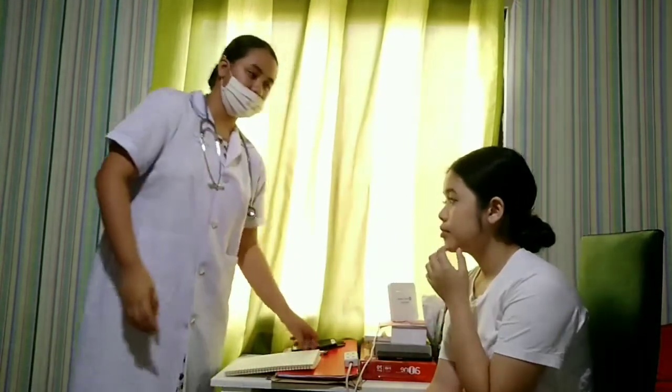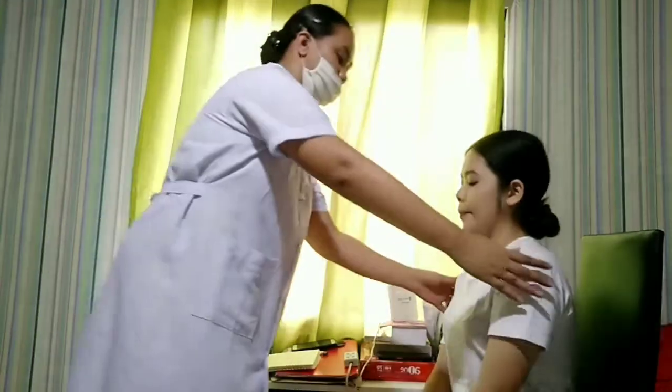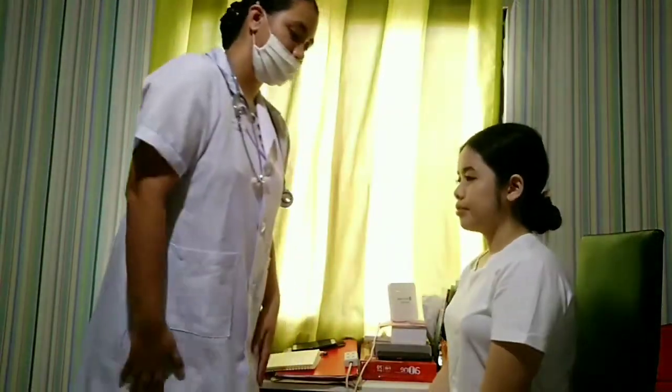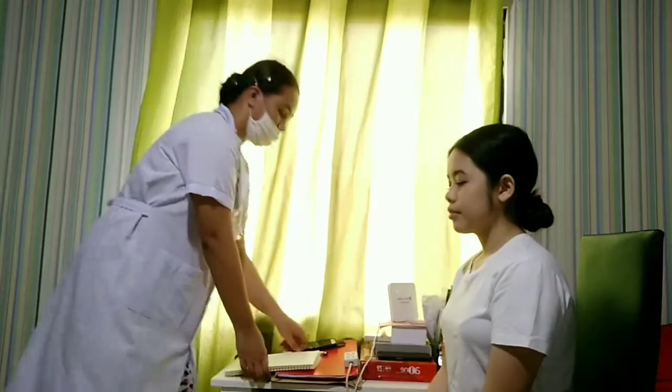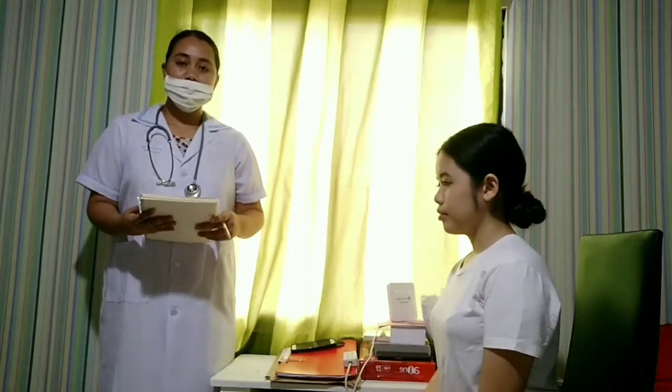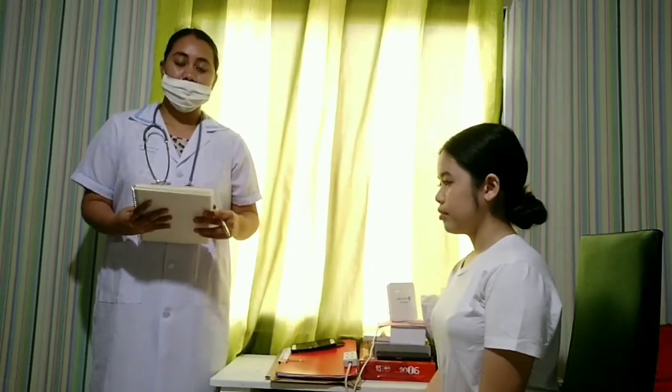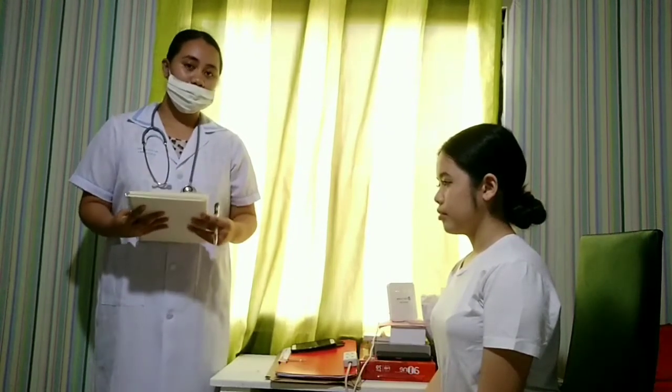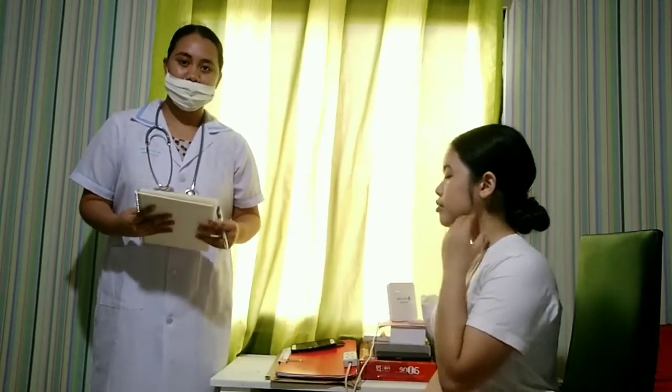So we are going to position and drape the client appropriately. So it is to assess the patient's heart better. So ma'am, position po kita ng proper lang po. Para ma-assess po yung heart po better. So next, we are going to expect the pulsations in precardium and particularly in the apex area of the patient.